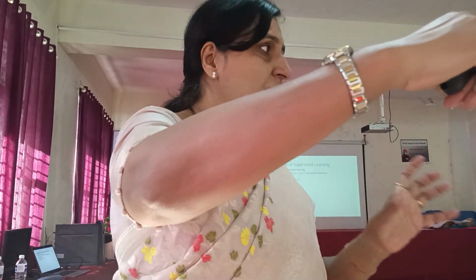If anything comes in between, it is completely image processing only. If an object comes, it will process the image, identify the object, detect the object, and take a decision again: move in this way and all that.